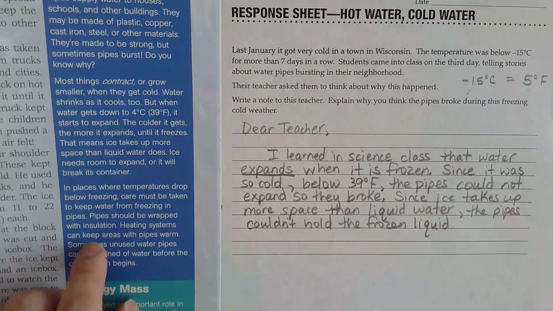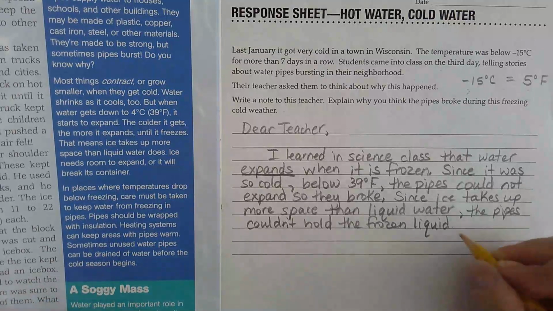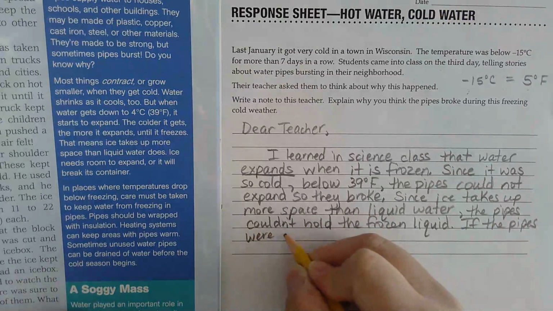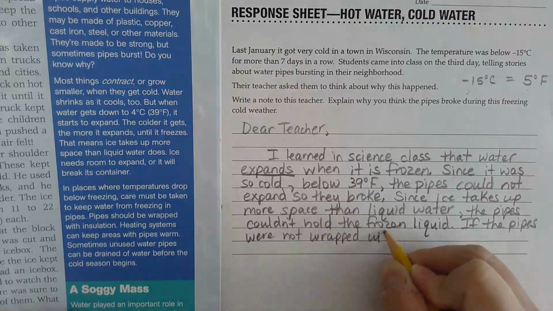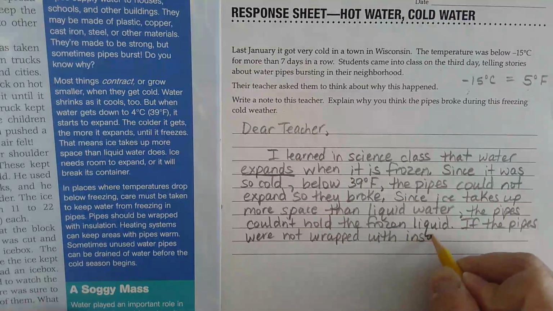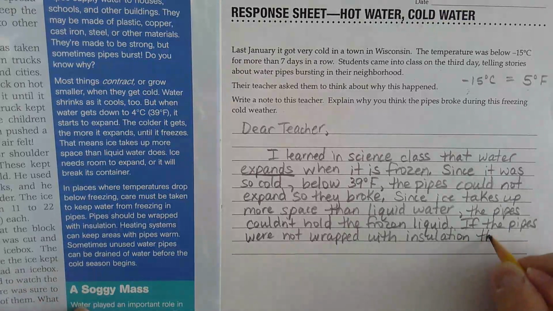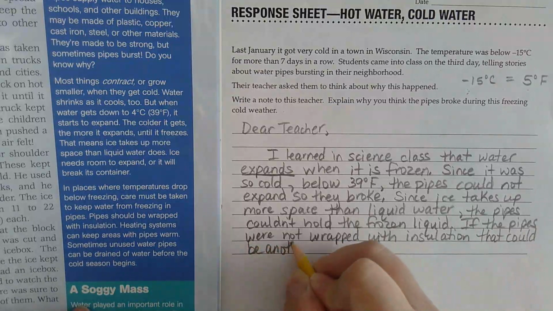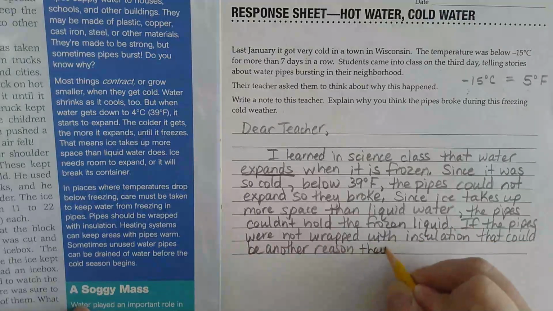If the pipes were not wrapped with insulation, okay, that could be another reason why they broke.